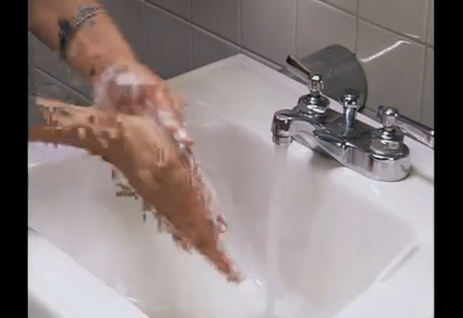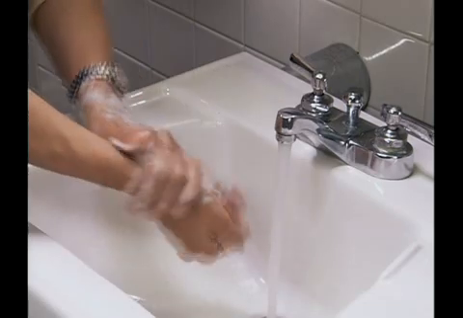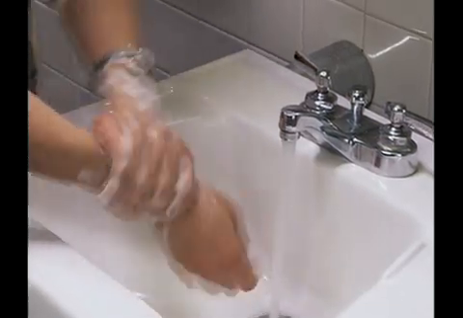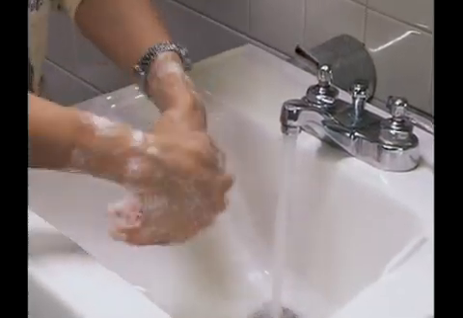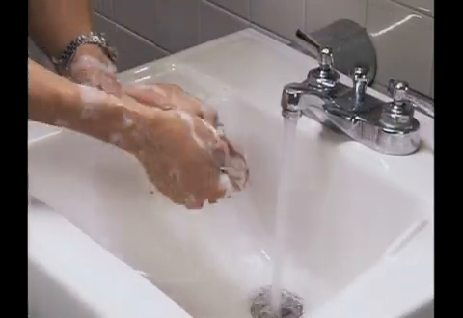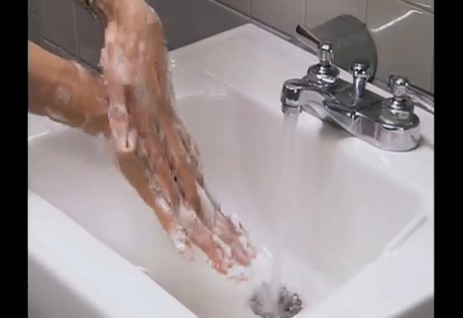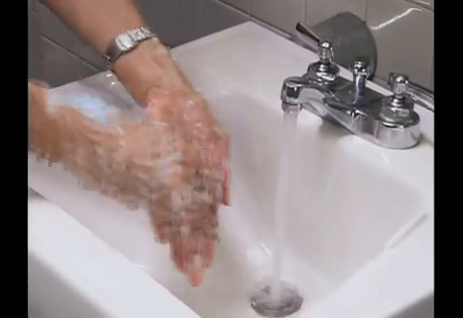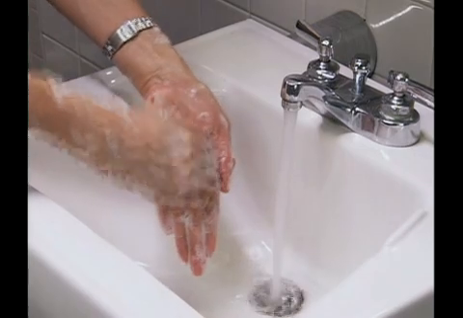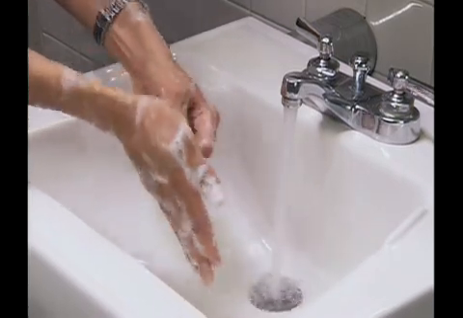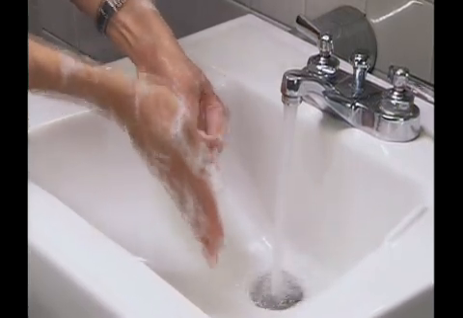Rub your hands together in a circular motion, washing both the palms and backs. Continue in this circular motion for a full 10 to 15 seconds. Put the fingers of one hand between the fingers of the other hand to clean the spaces between your fingers. Then, rub the fingernails of one hand against the other hand's palm to force soap underneath your fingernails. Alternatively, you might clean underneath your fingernails with a nail brush or the blunt edge of an orange stick.